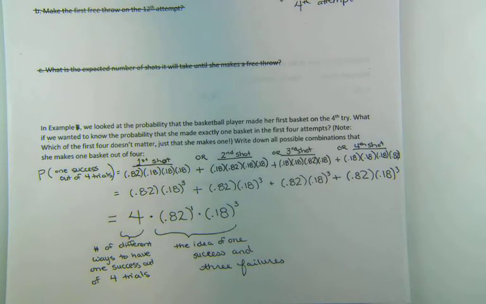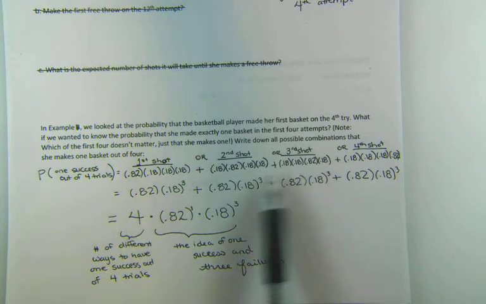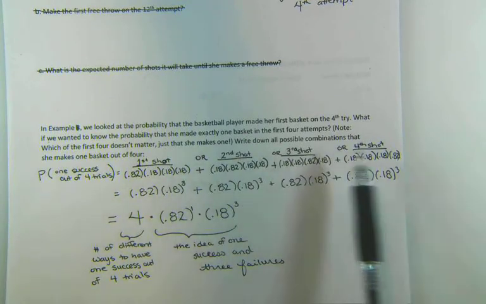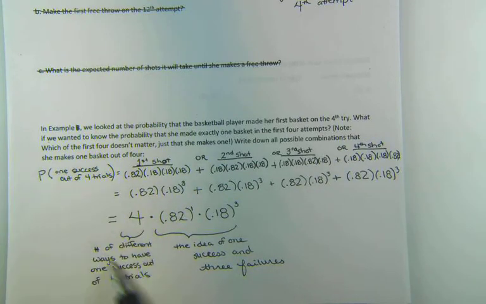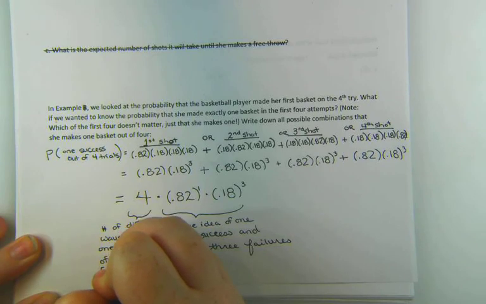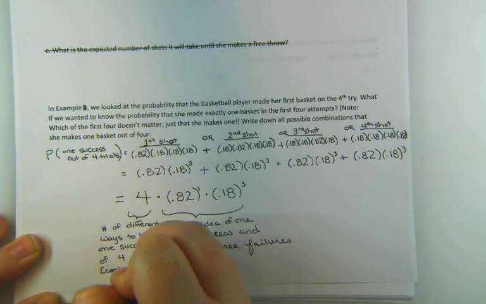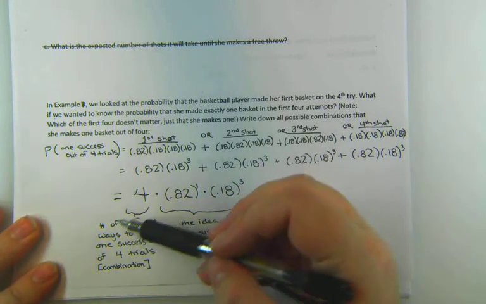So this 4 is calculated from the number of different ways to have 1 success out of 4 trials. And it just happens to be in this scenario that it ends up being 4 different ways.